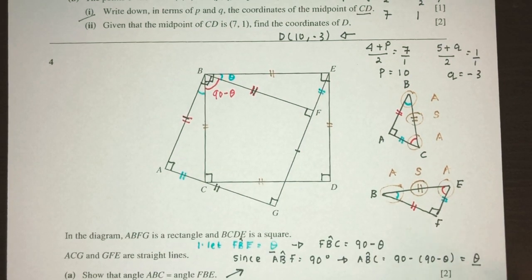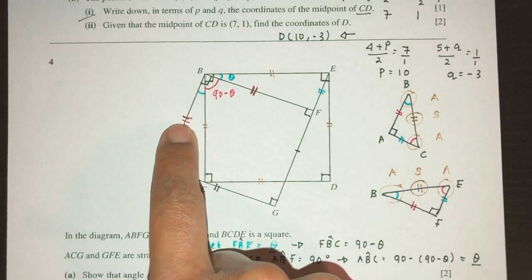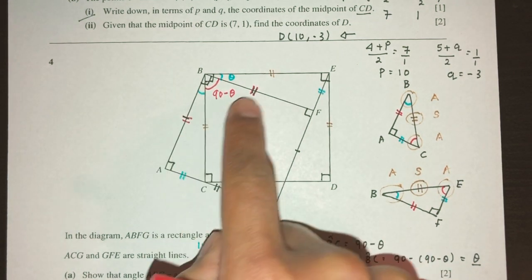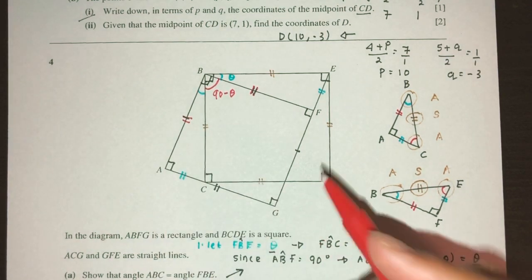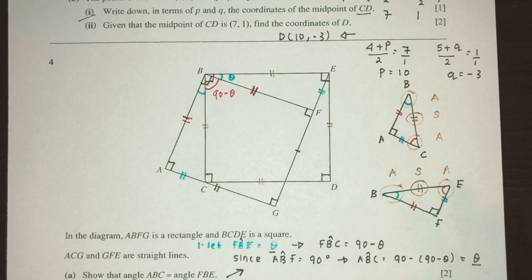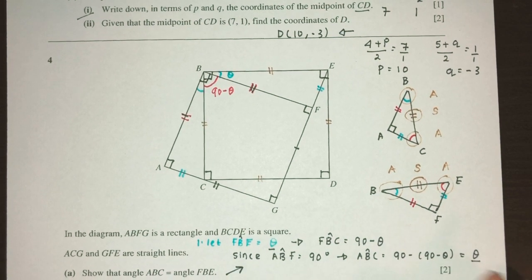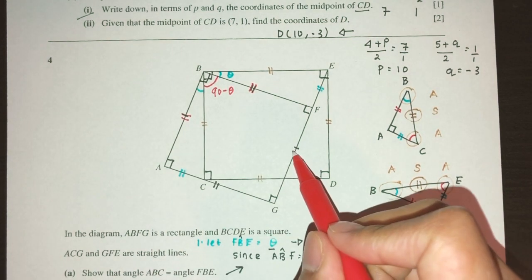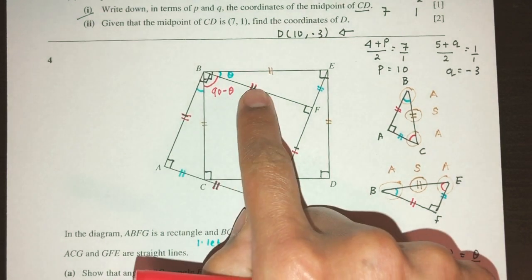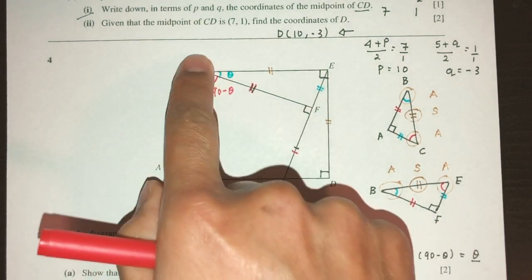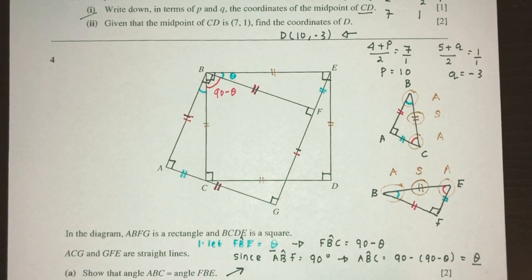You see that for the shape ABFG, this side is the same as this side, because, as you can see, red, which means this has to be a square, because at first we have assumed it was a rectangle. Rectangle means this side is the same as this and this side is the same as this. But now, since we have proven that these two are the same, we know that all the sides must be the same. So hence it is a square.